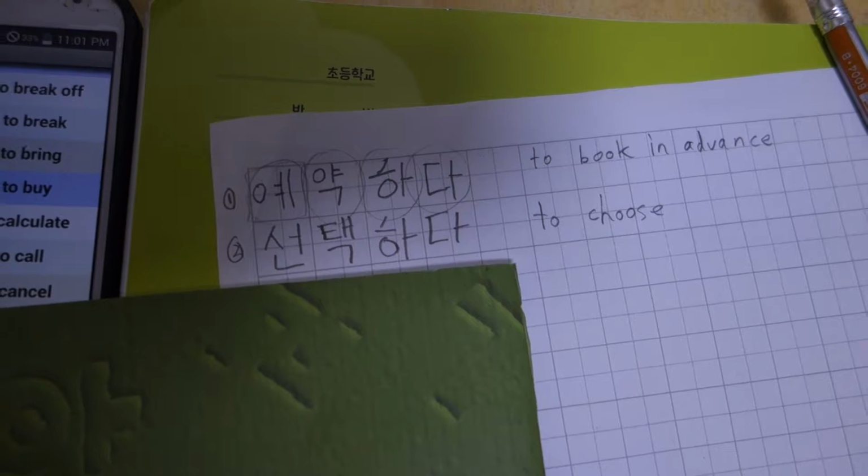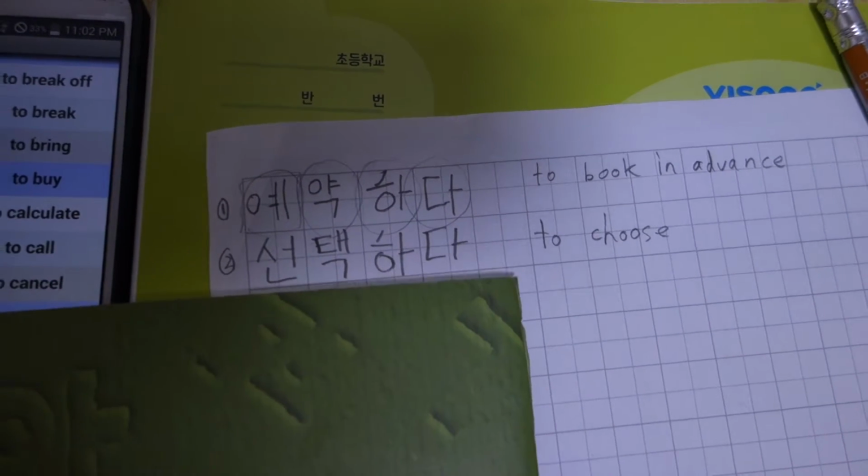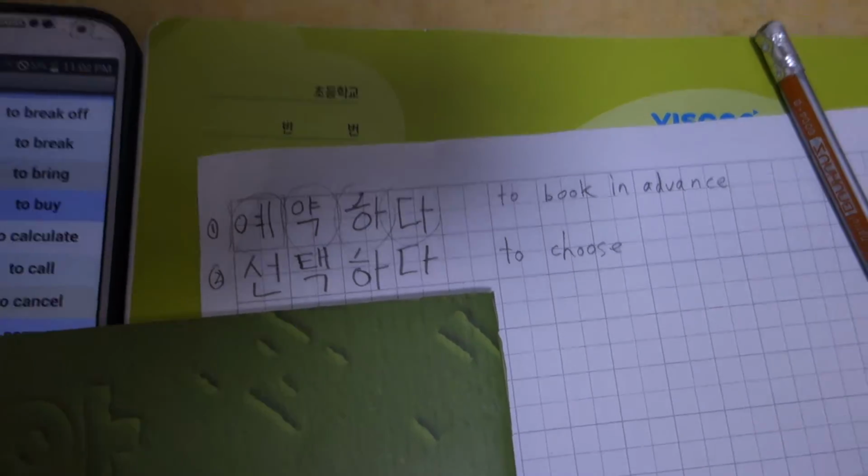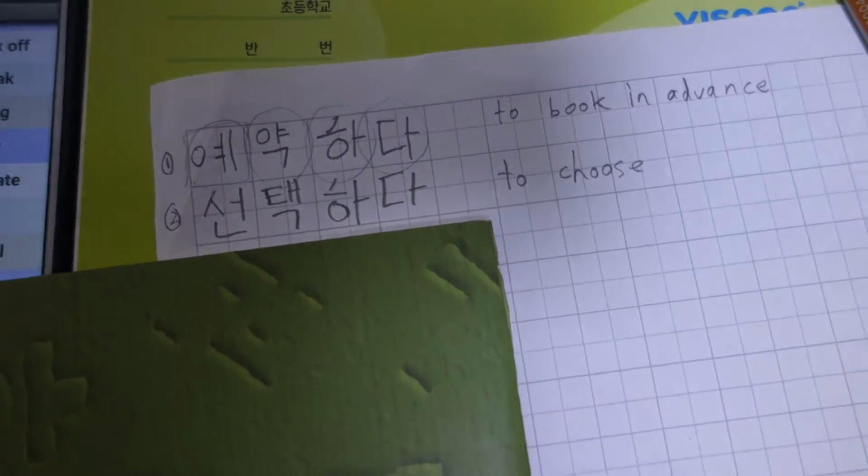Oh, good. That's right. Now my pronunciation is probably wrong on those things, so you can comment on it in the comment section. I don't mind. I know it's not that good, but I'm just trying my best.